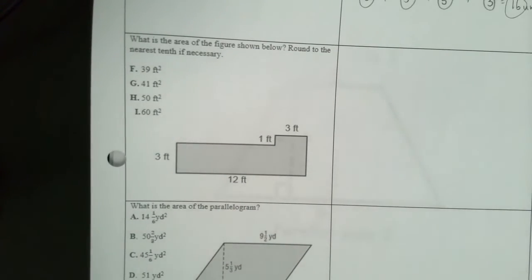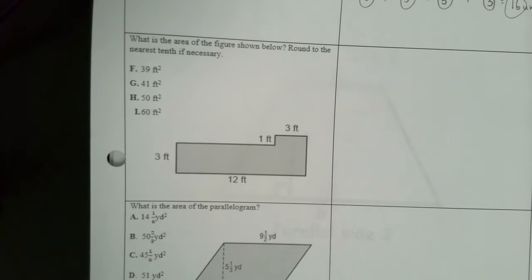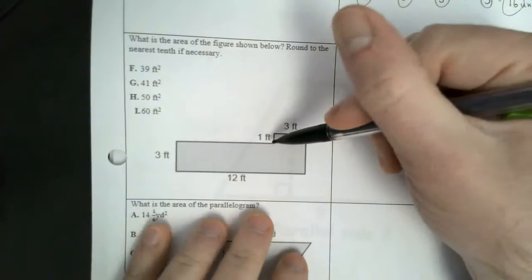Okay, now, last 2. Here we go. Composite figure. We do not have one formula for this, so we're going to have to break this down. Now, there's a couple different ways of breaking it down. Let me show you the bad way first, and I'll show you the good, or the easier way. It's not bad, I guess.